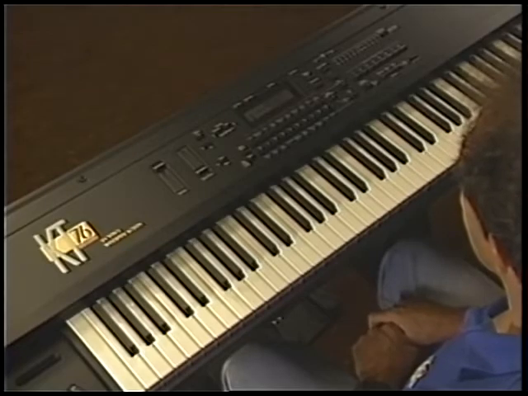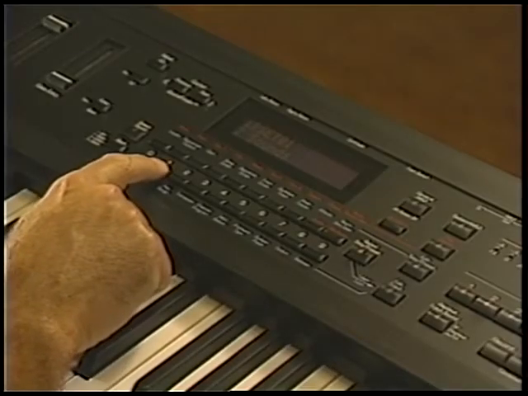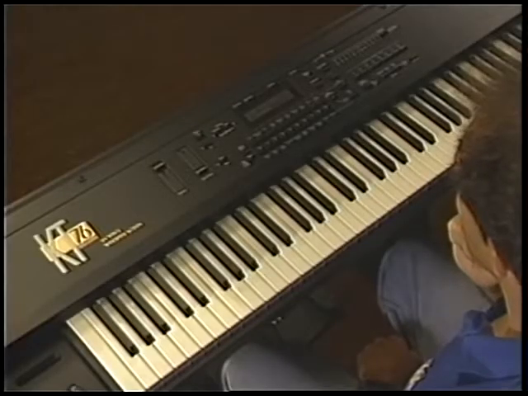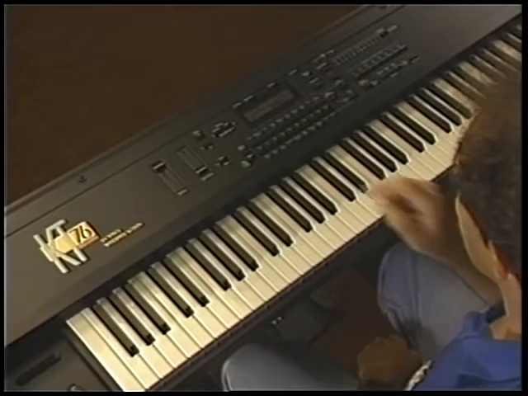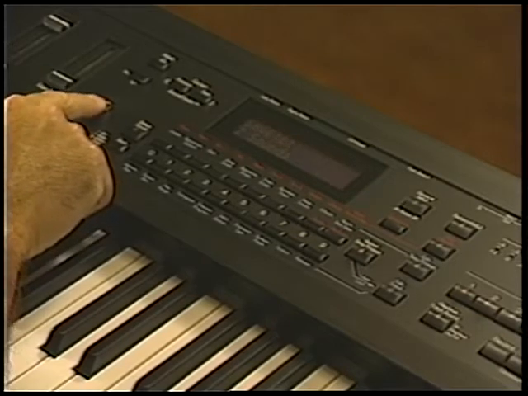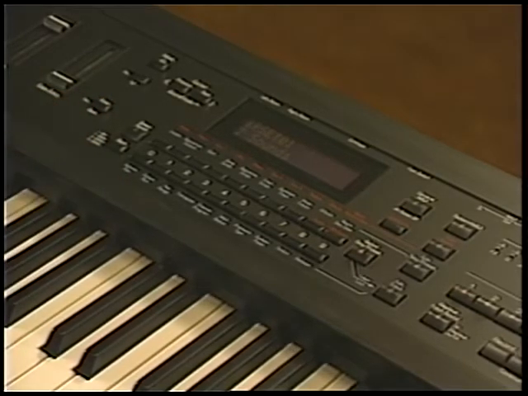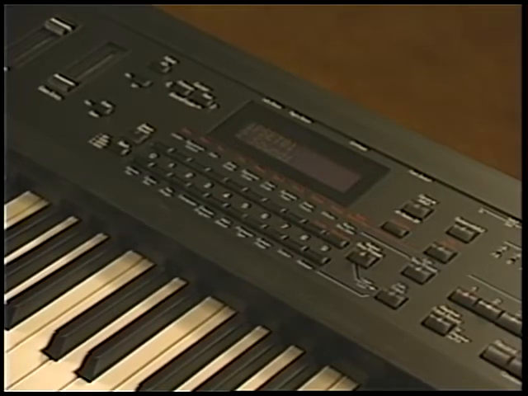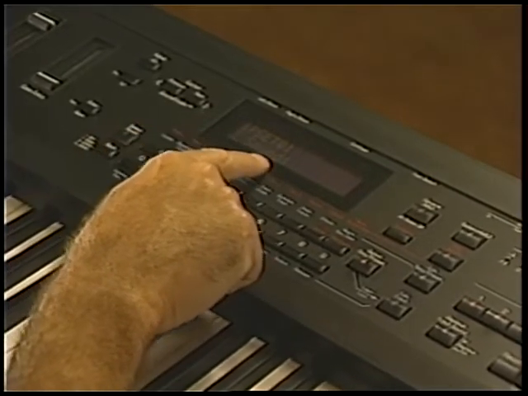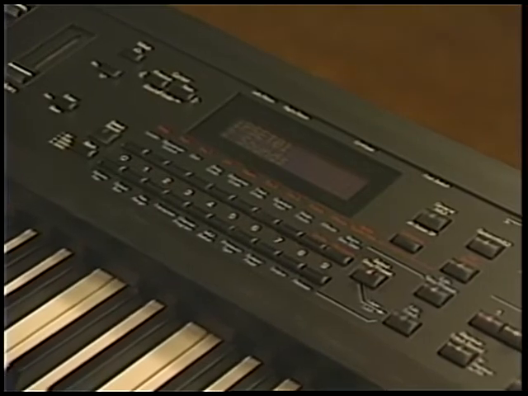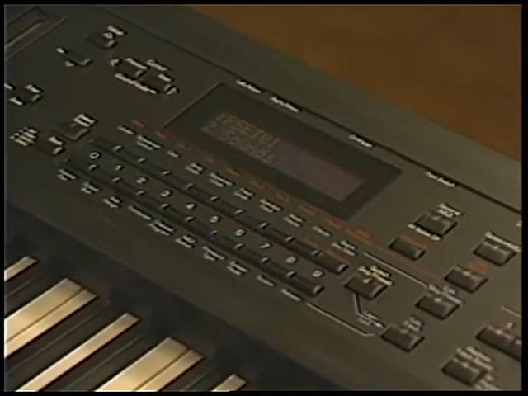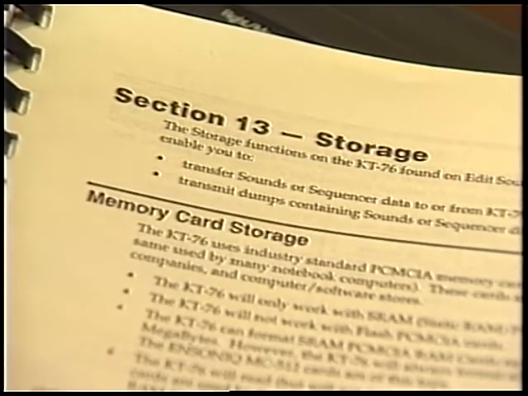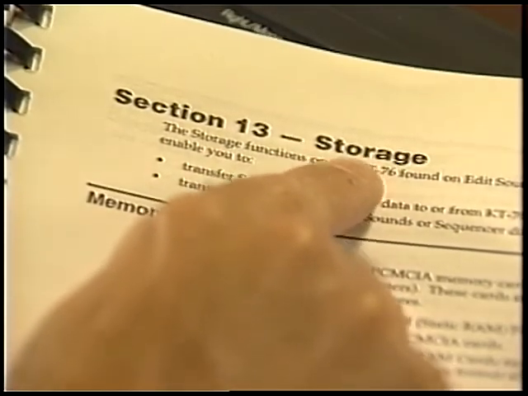Press the lower 1 button. This display asks you if you want to save your changes. Press the Yes button. Your preset is now saved to the bank and page number indicated on the screen, and it will remain there until you reinitialize the KT. For information about saving data to external storage media so it won't be lost when you reinitialize the keyboard, consult your musician's manual.